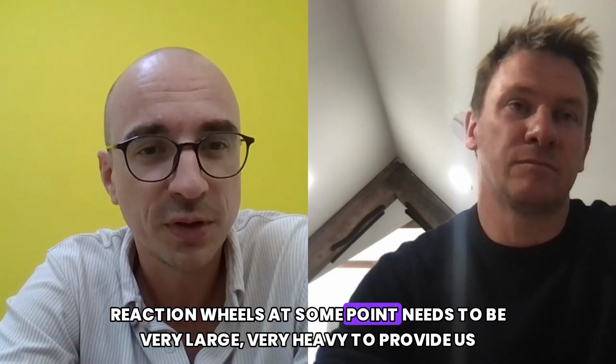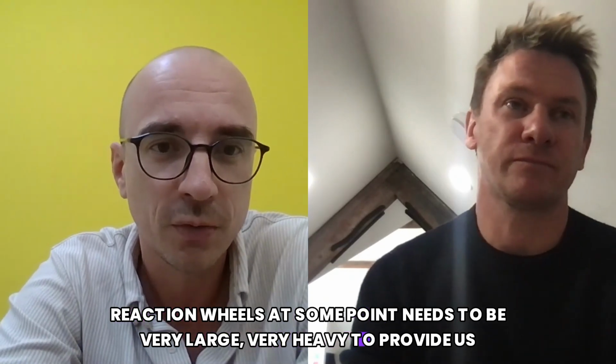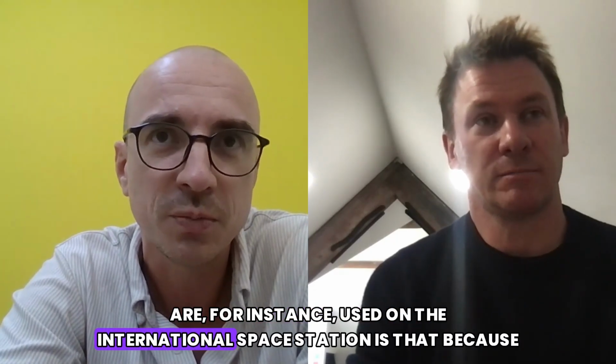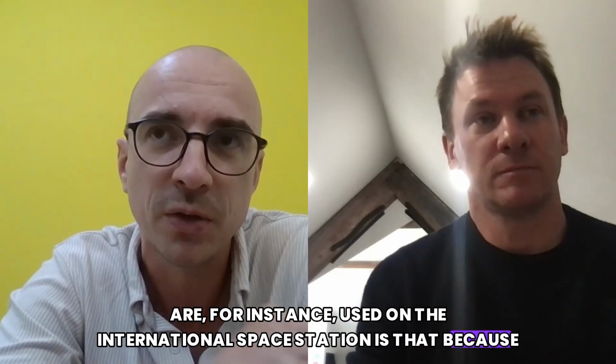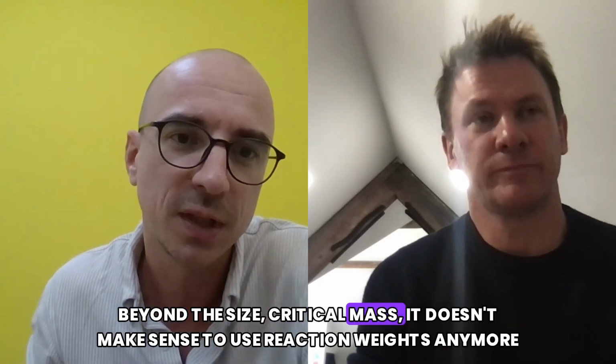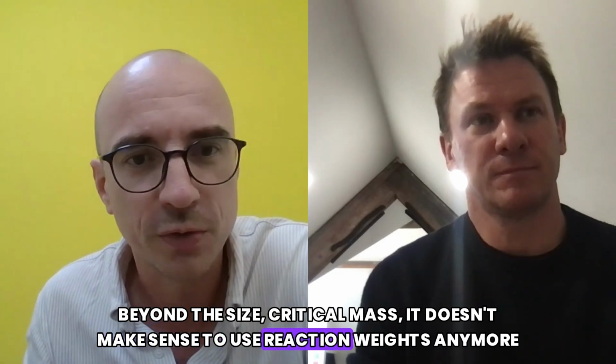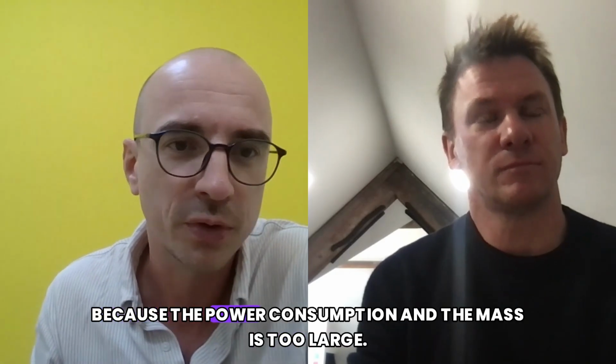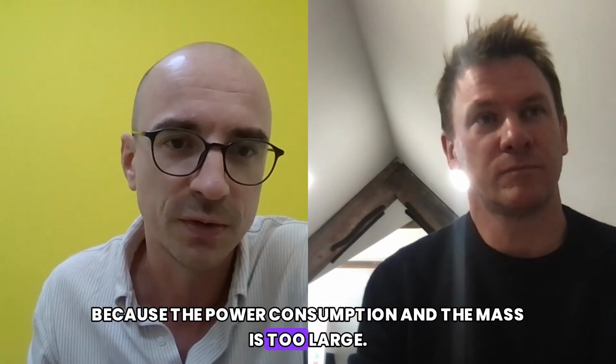Reaction wheels at some point need to be very large, very heavy to provide additional torque. That's why CMGs are, for instance, used on the International Space Station: beyond the critical size, critical mass, it doesn't make sense to use reaction wheels anymore because the power consumption and the mass are too large.